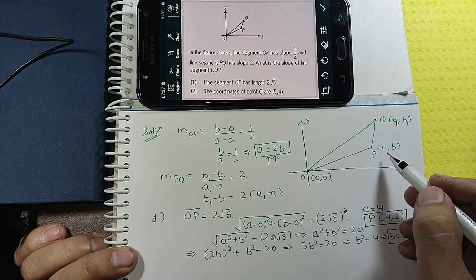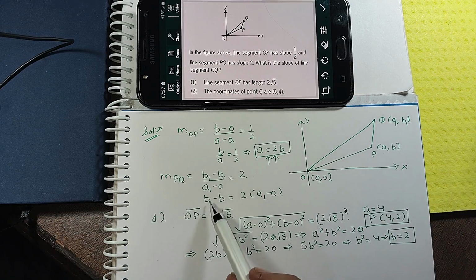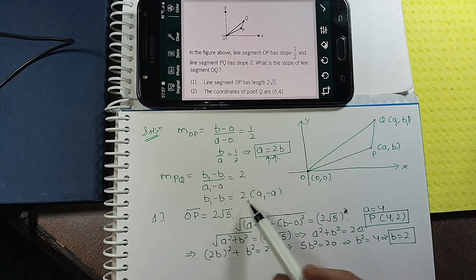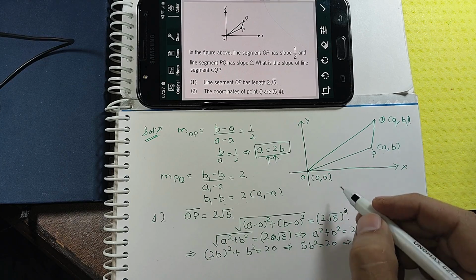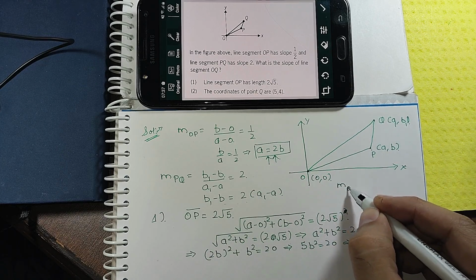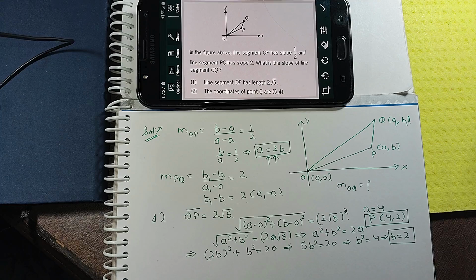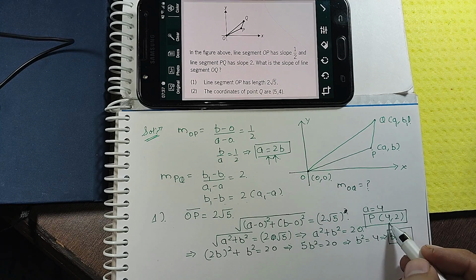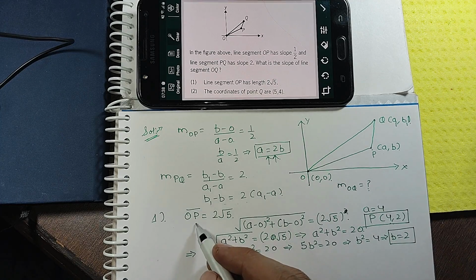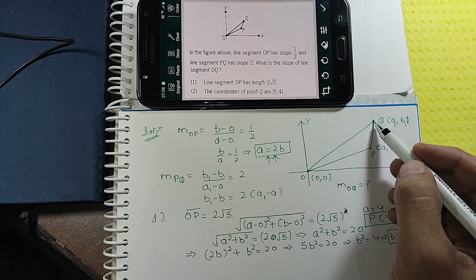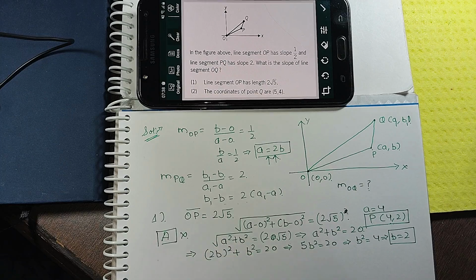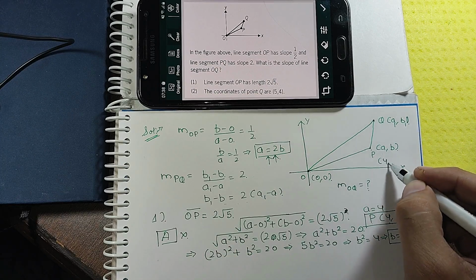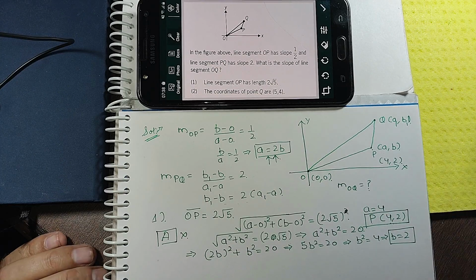Now since the coordinates of P have been given to us, but from this we can't calculate the coordinates of Q, and we don't know how far Q is from P. Basically what we need to find is the slope of OQ. The coordinates of P have been provided to us by statement 1, but we are not able to find the coordinates of Q. So we can say that statement A is not sufficient to answer our question, although it gives us the coordinates of P to be 4, 2. Now moving to statement 2.